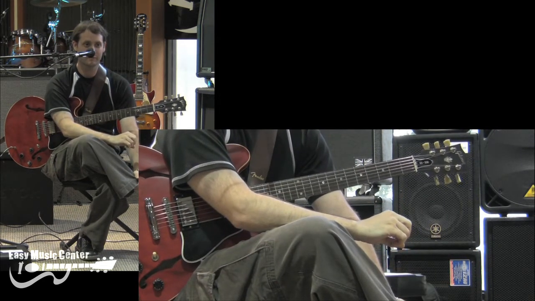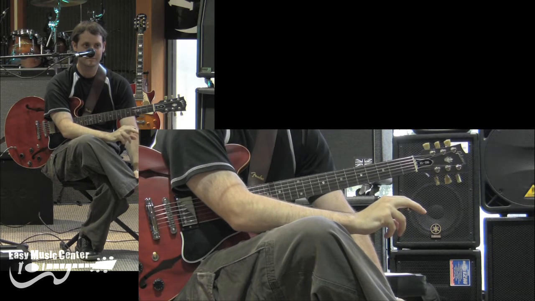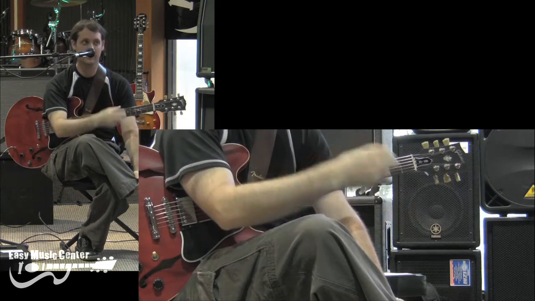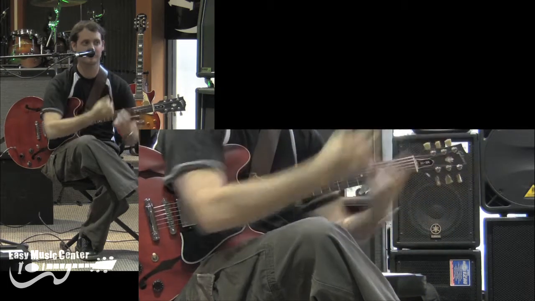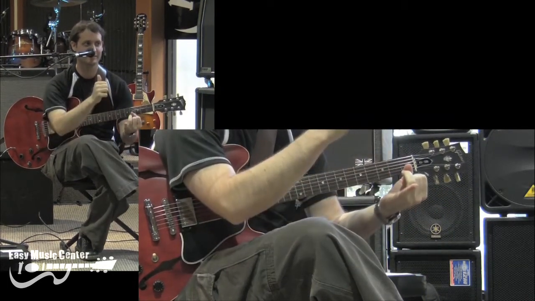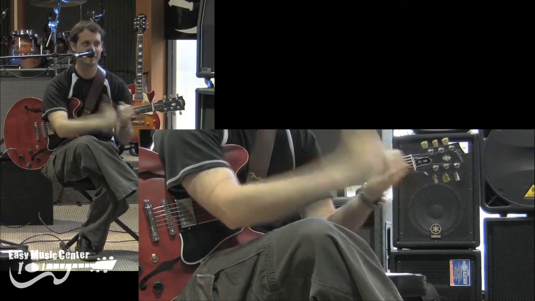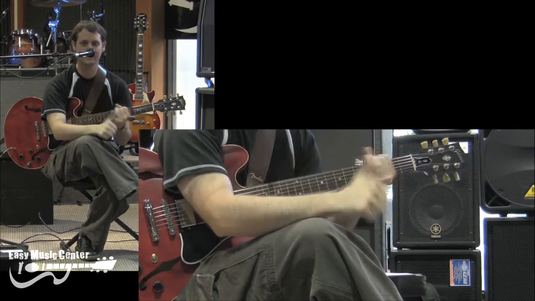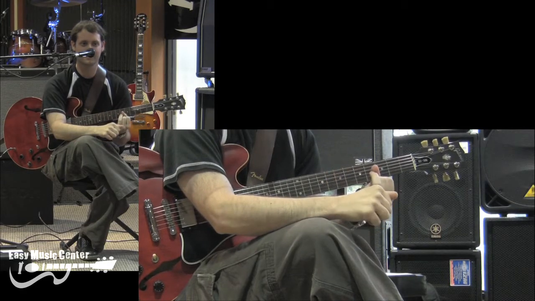What I mentioned just before was about using the arpeggios. So we're taking notes out of the scale. We're not going to play the 1, the 4, or the 6.